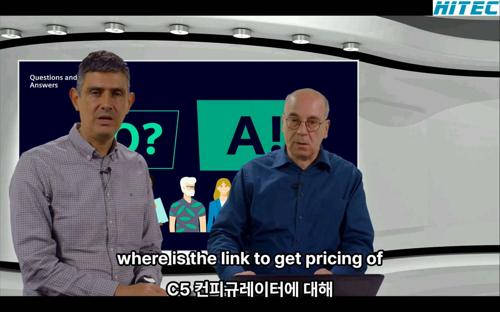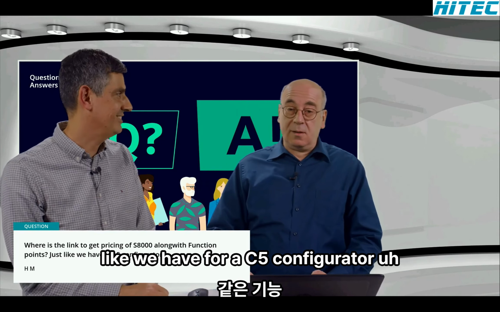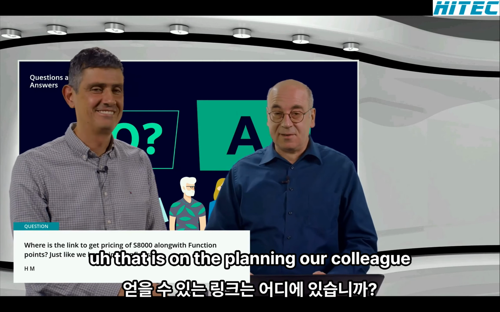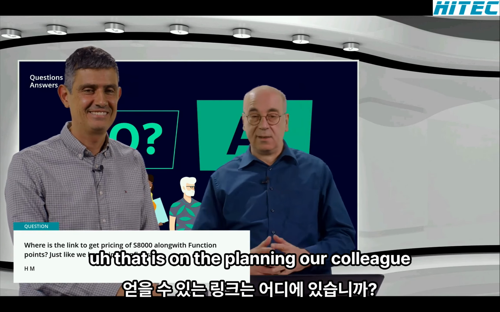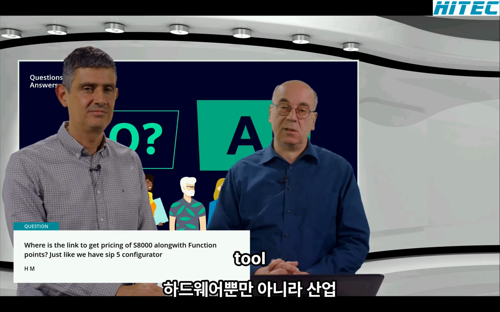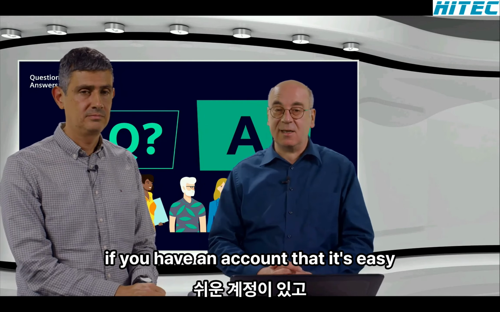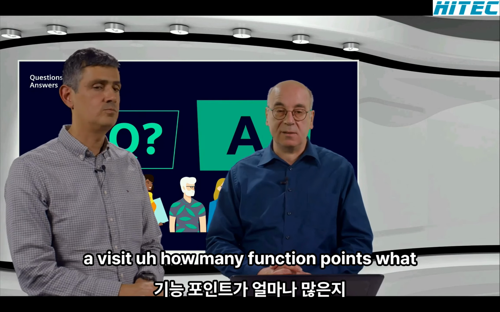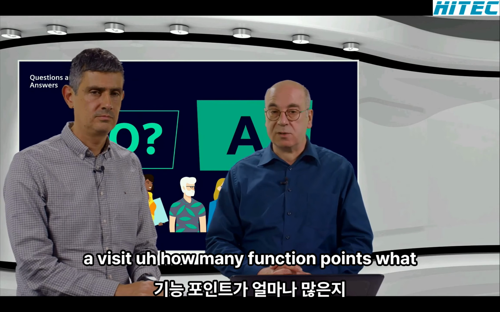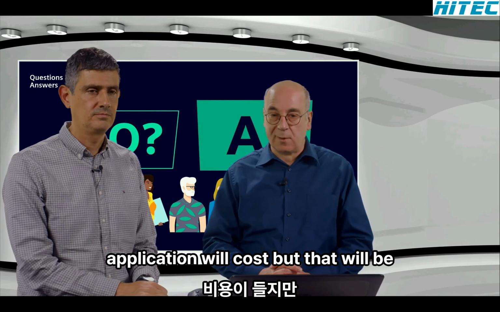Mm-hmm. Where is the link to get pricing of S8000 along with function points, just like we have for the zip5 configurator? Yeah, that is in planning. Our colleague is working on a selection tool, not only for the hardware, but also for the license file, which will be made available in the industry mall. If you have an account, that is easy, and in the price list, it should also be listed how many function points what application will cost, but that will be provided.